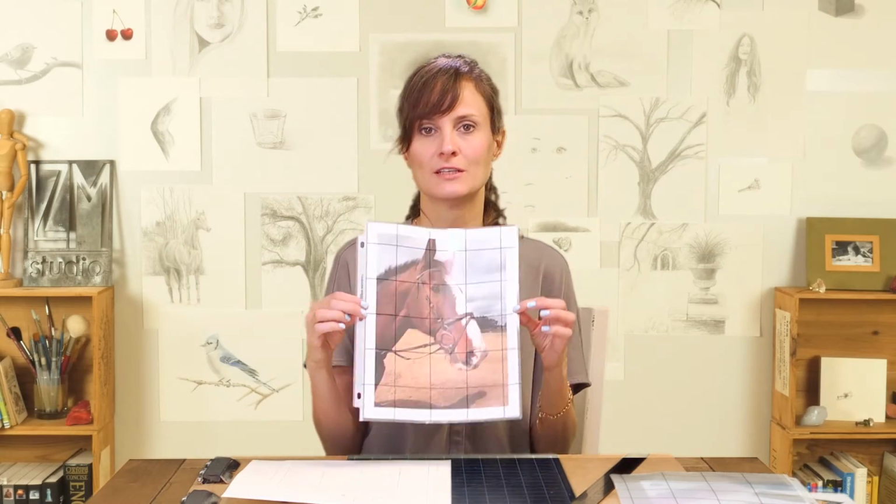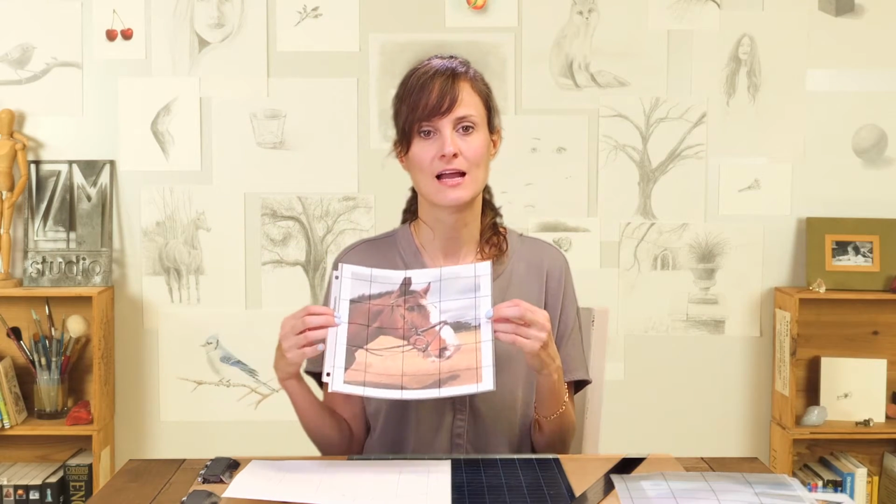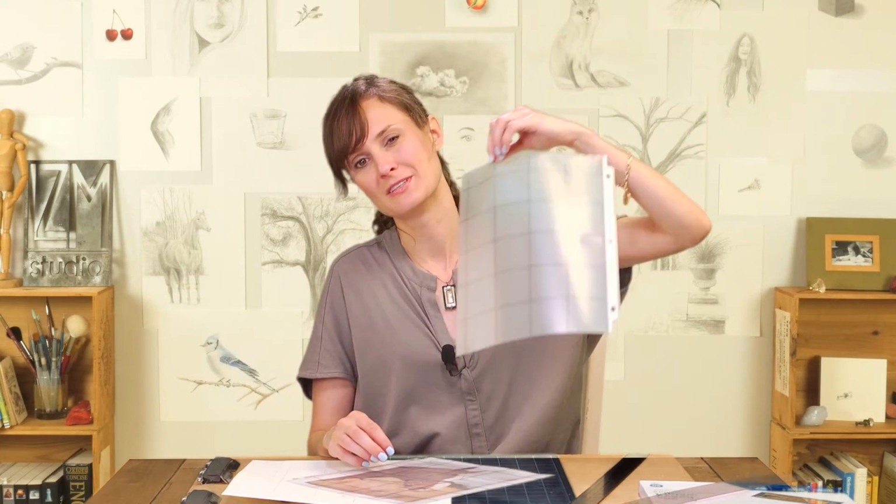It's really cool. You can reuse this grid. You can slide in different photos. And you could actually even hold it up and look through it, although this one isn't super transparent. You would probably have to get the thinner, not the heavyweight sheet protectors, but the lighter ones for that.